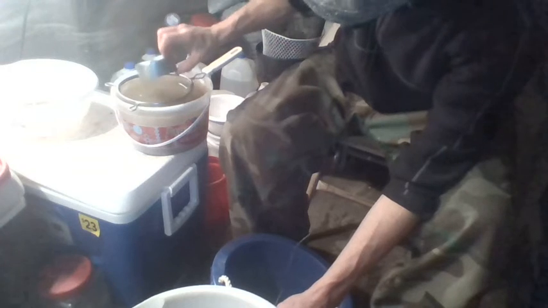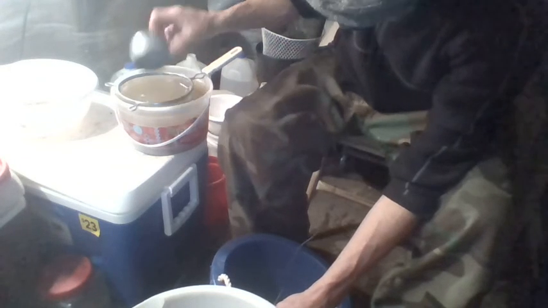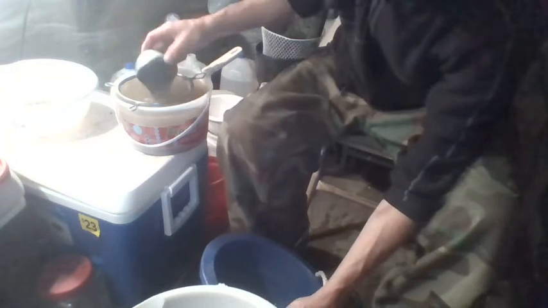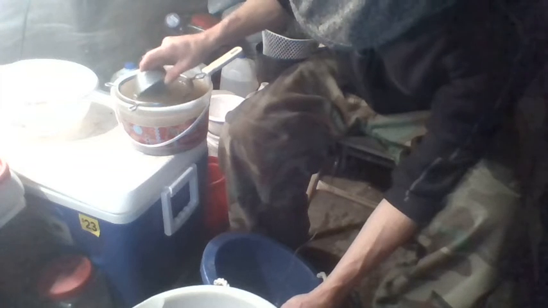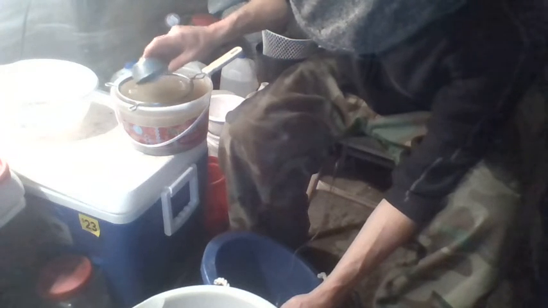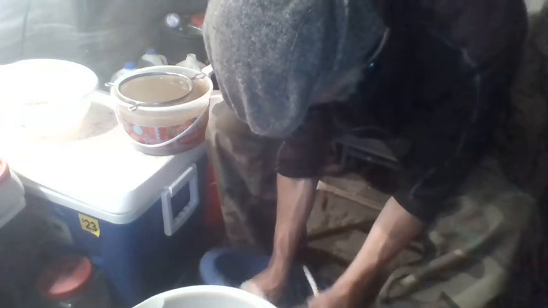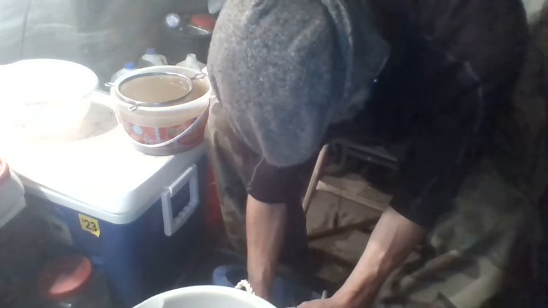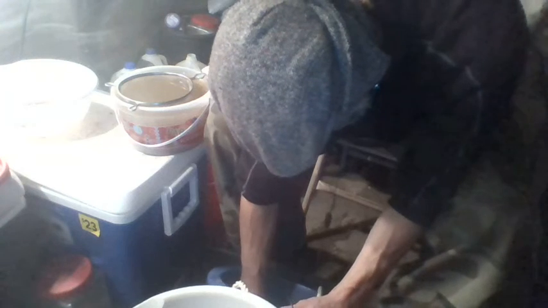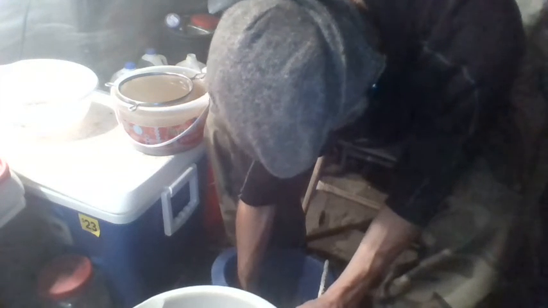And if the sand clumps up on you in the can, just dip the can in the water. Two, going a little shaky right there. Three.